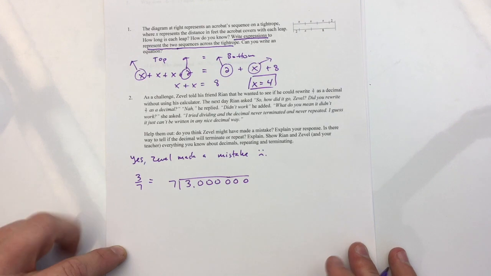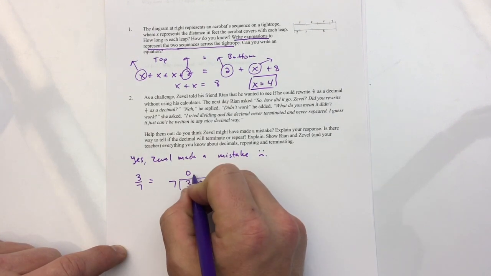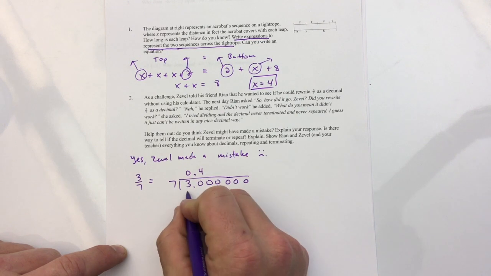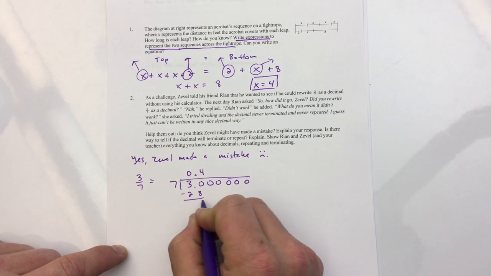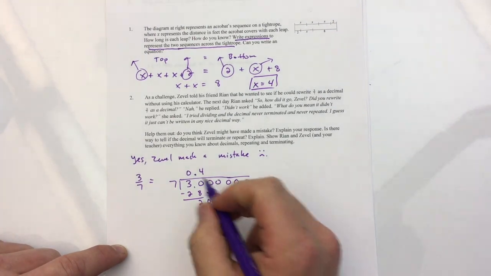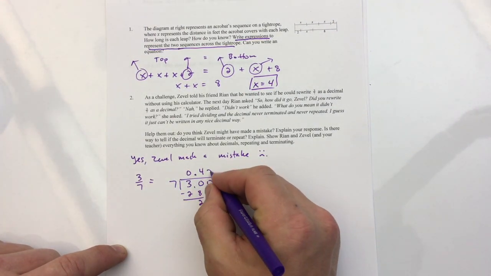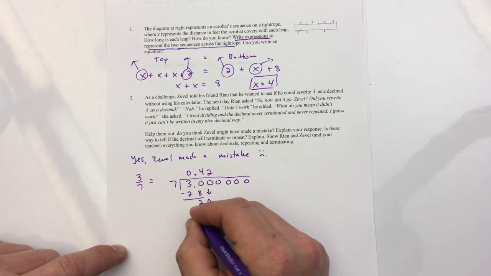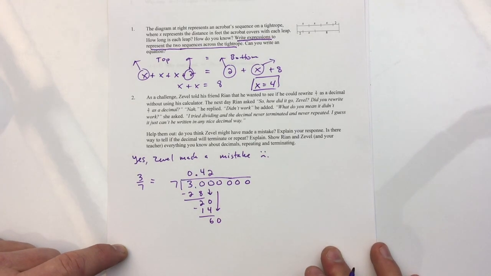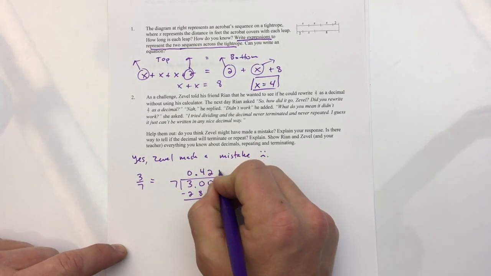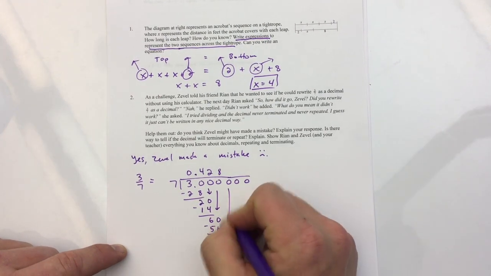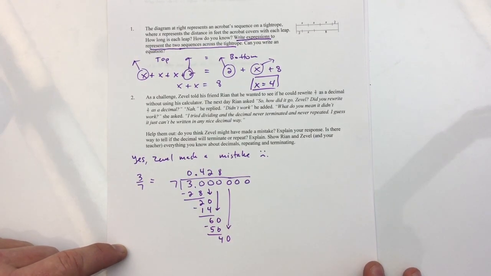All right. 7 goes into 3 0 times. 7 goes into 30 4 times. 4 times 7 is 28, with a remainder of 2. Bring the 0 down, I have 20. 7 goes into 20 twice. 2 times 7 is 14. My remainder is 6. Bring this 0 down, and I have 60. 7 goes into 60 8 times. 8 times 7 is 56. My remainder is 4. Bring down this 0, and I have 40.